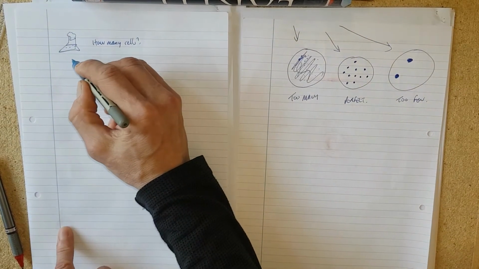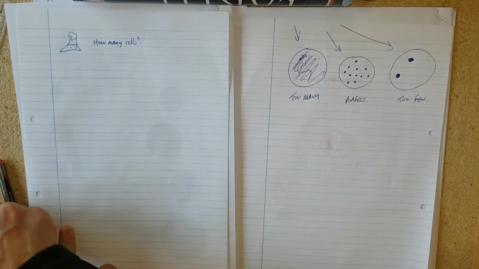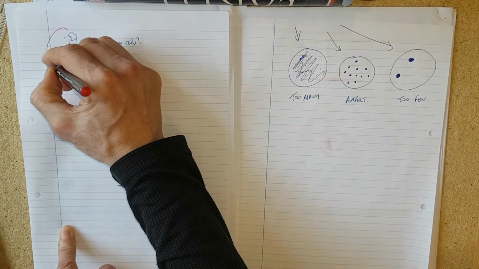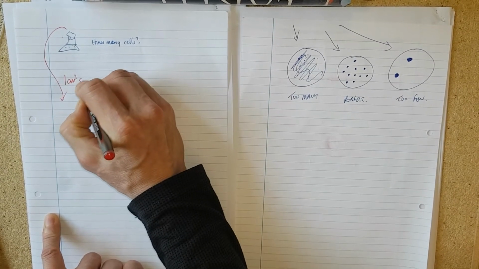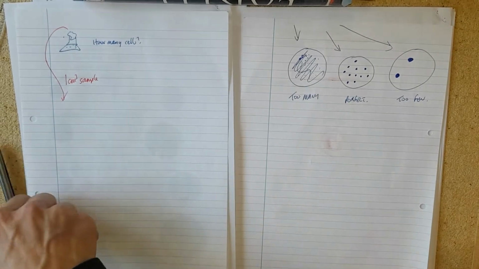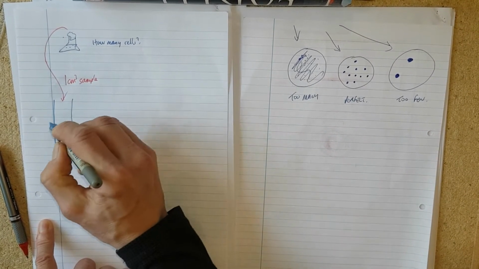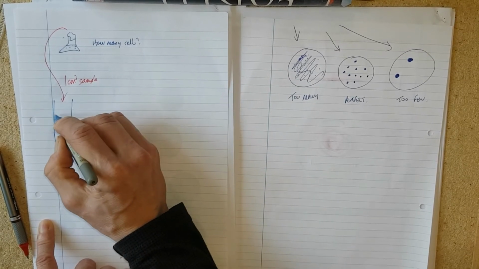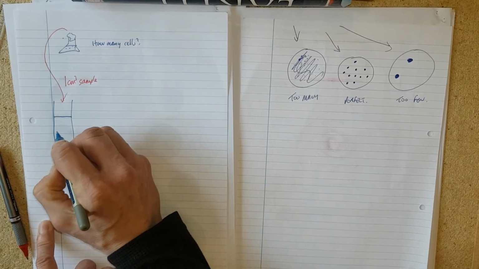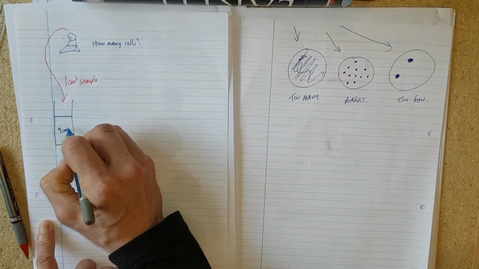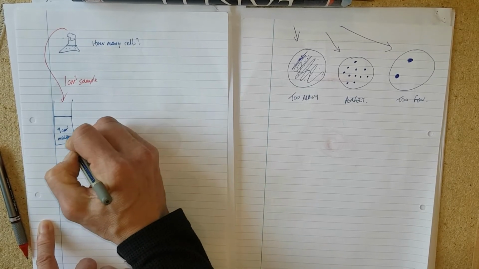So what we do is we take a sample out of here. We're going to remove, say, a 1 cm cubed sample, and we put that into a tube that contains 9 cm cubed of medium.